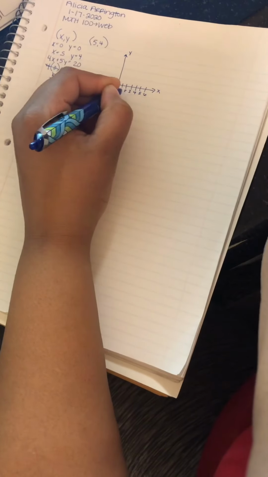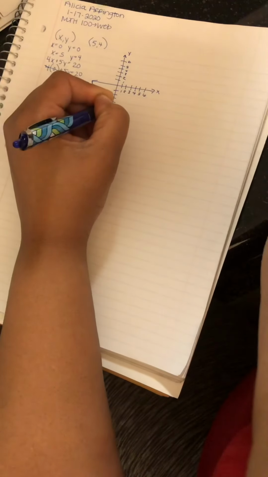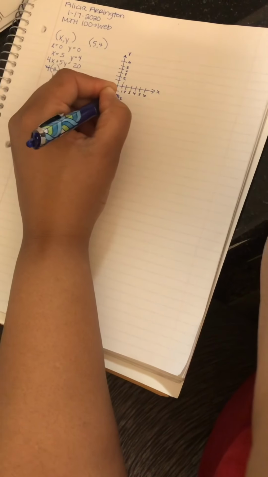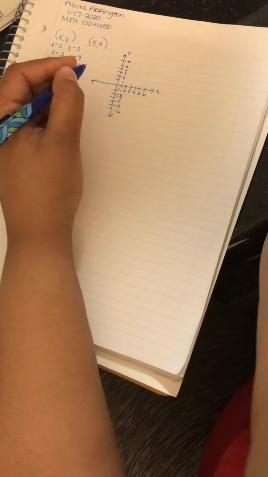And I'm just going to go up to 6 so I can make sure that I have enough room. This is our x. I put it here, and this is our y. So 1, 2, 3, 4, 5, 6, and this is positive. 1, 2, 3, 4, 5, 6. This is also positive. Then we have our negatives. Negative 6, negative 5, negative 4, negative 3, negative 2, which I could have put on the other side, but it's too late now. And negative 6 through negative 1 on the other axis.